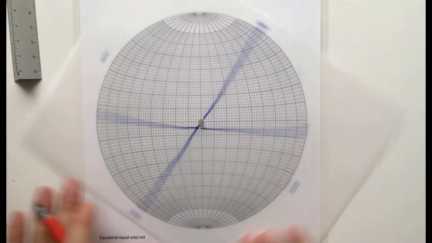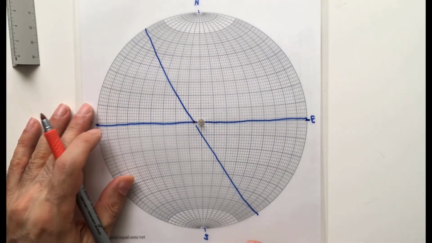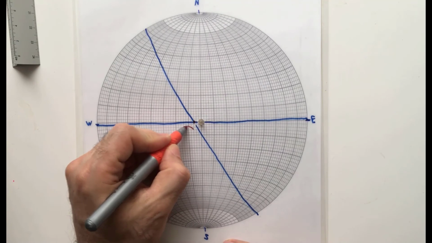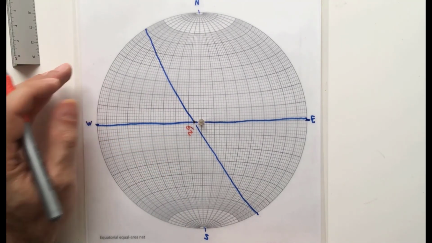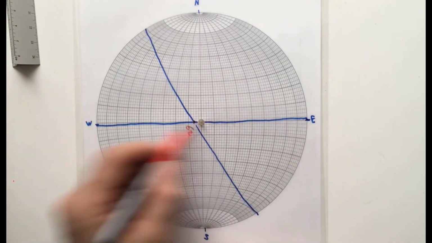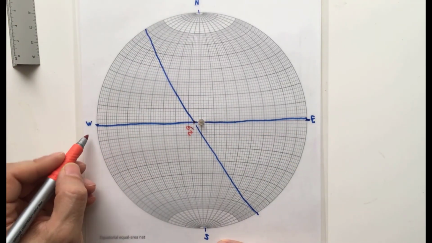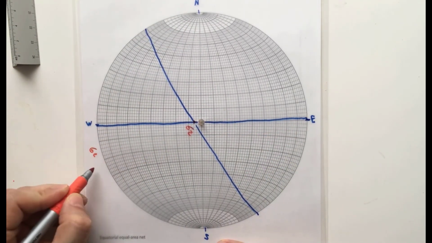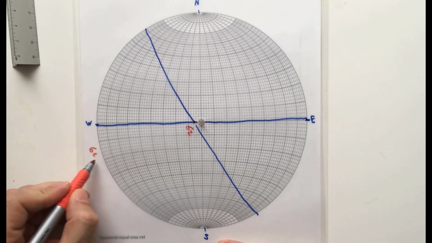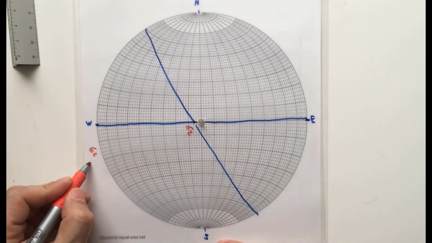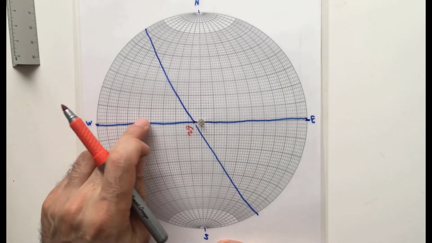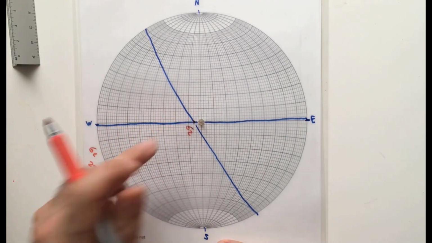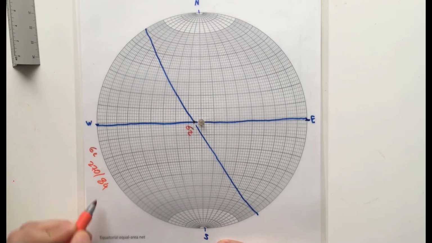Let's see what we got. The intersection is sigma 2, right? So it's exactly along the west-east line. So the trend of sigma 2 is going to be 270, and the plunge is 10, 20, 30, 40, 50, 60, 70, 80, 84, right?